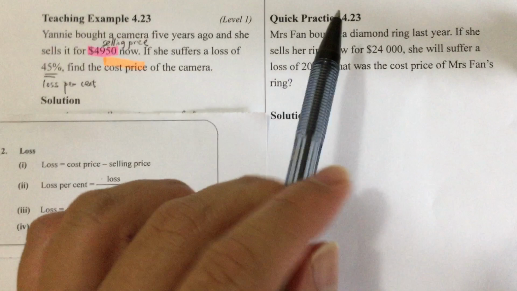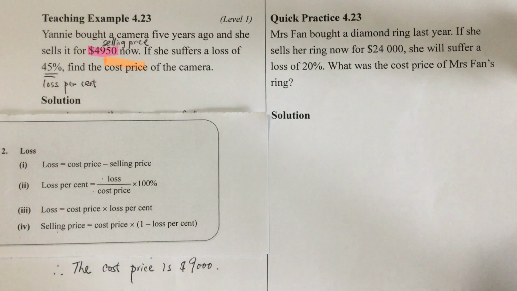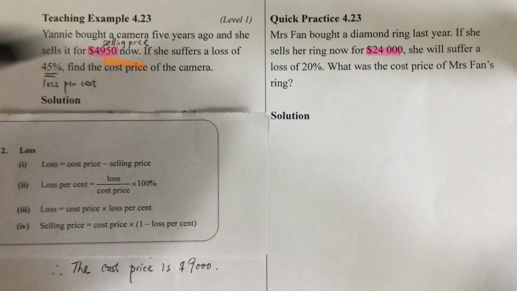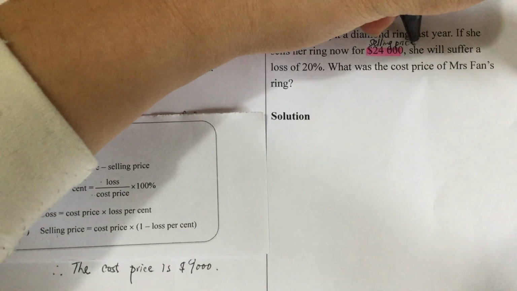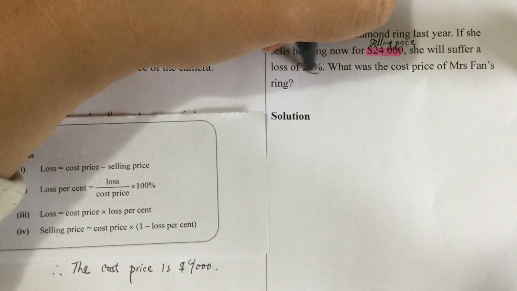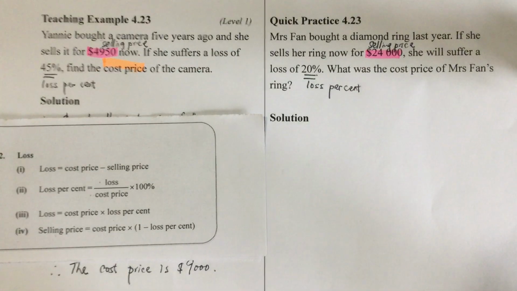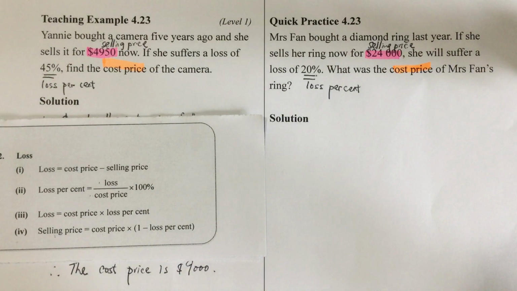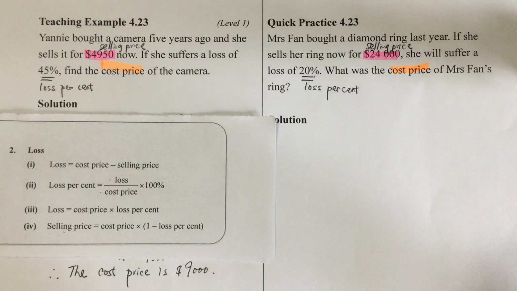Okay, Mrs. Friend bought a diamond ring last year. If she sells her ring now for 24,000, so obviously this is the selling price. After that, she will suffer a loss of 20%, so this is the loss percent. And you are going to calculate the cost price. So it's similar to teaching example 4.23, so I hope that you can know which formula you're going to use.